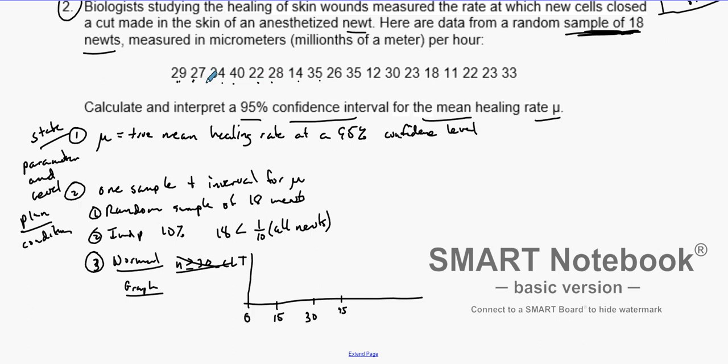Going from 15 to 30, we count the values: 1, 2, 3, 4, 5, 6, 7, 8, 9.